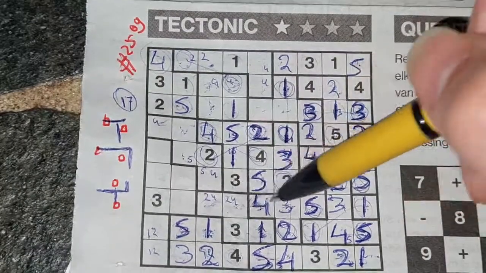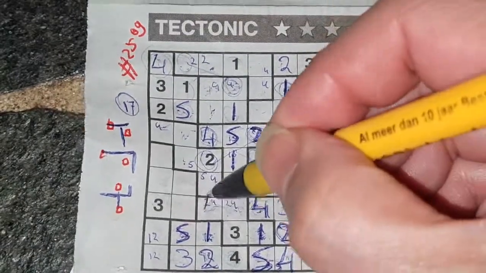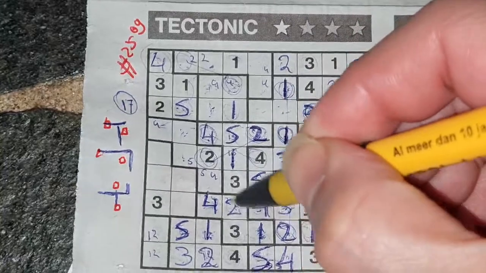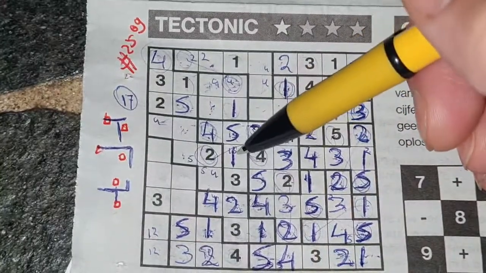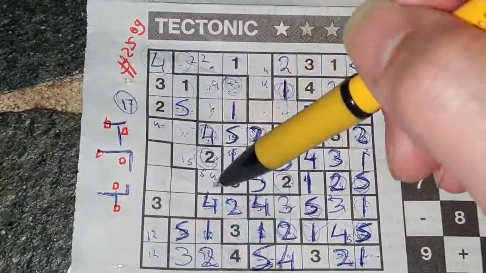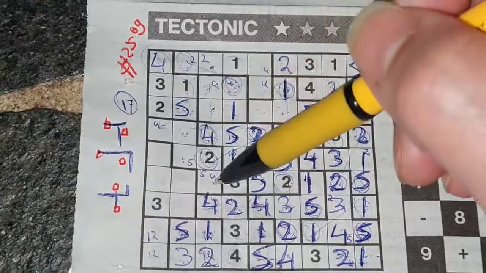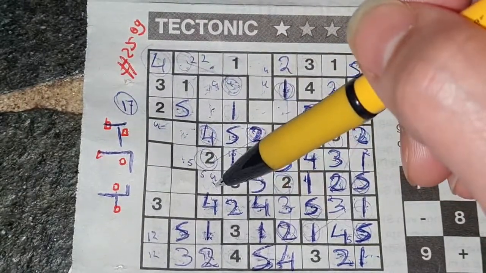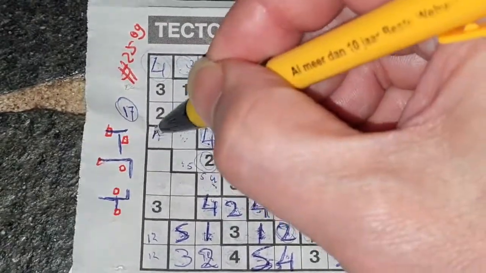Alright, 2 and a 4. We have a 4 here. No 4 there. 4 should be here. And the 2 goes there. Alright. I have marked those two boxes with the 4. Now we have a 4 here, so this box cannot be 4 anymore. That box should be the 4.